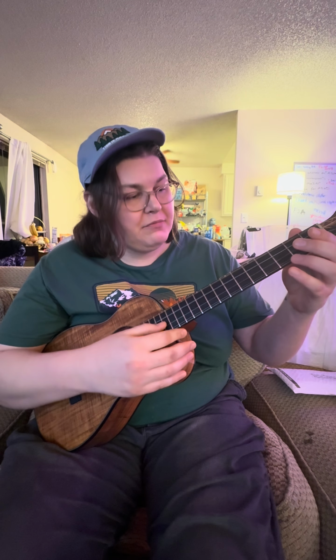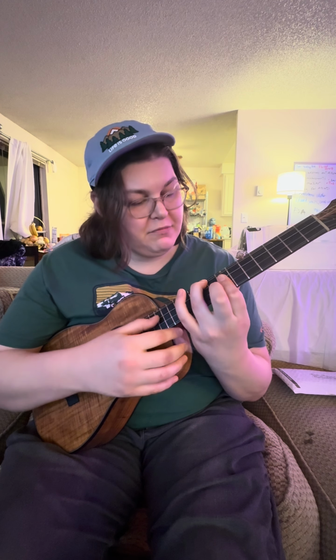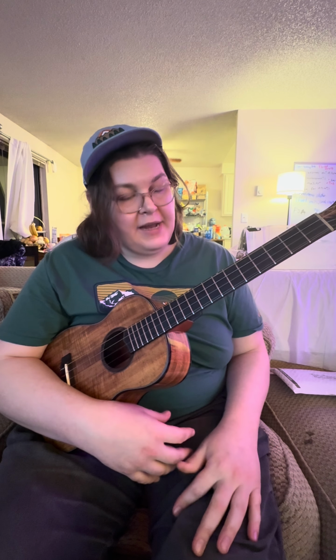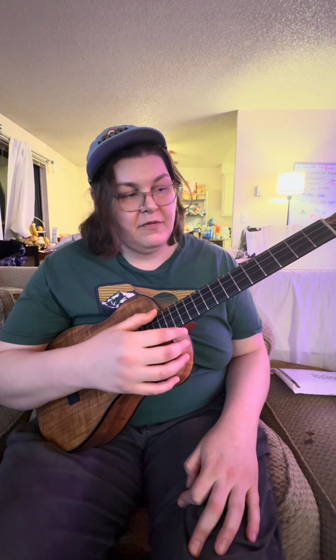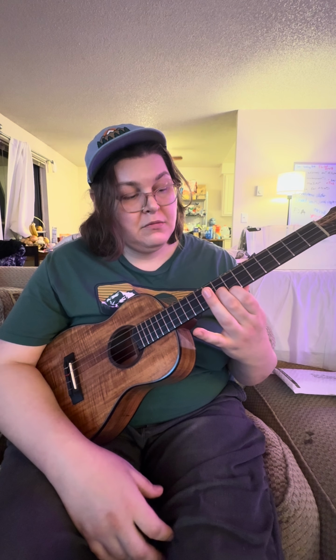So I can combine different shapes on here as well. We have our first G position, then we have our second, then our third, fourth. I can take bits and pieces. I can take first position, fourth. And yeah, then you start being able to combine stuff like that through your chord melody.